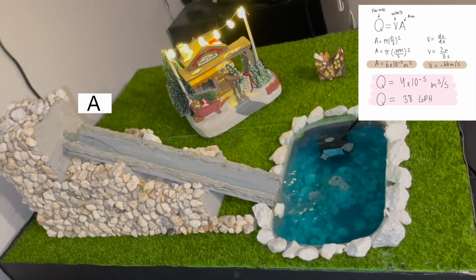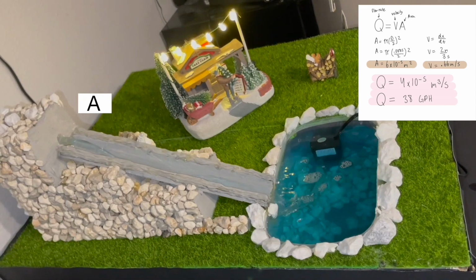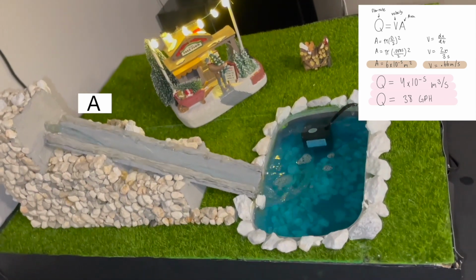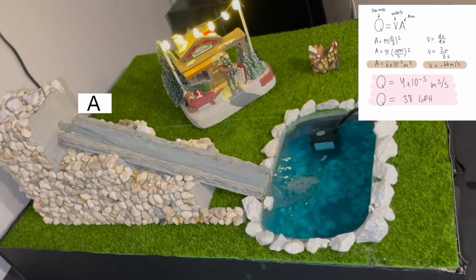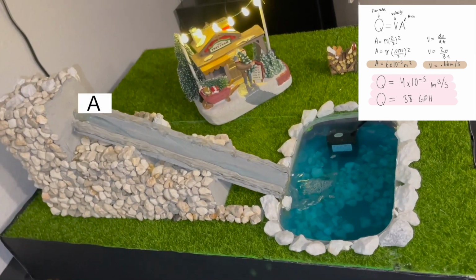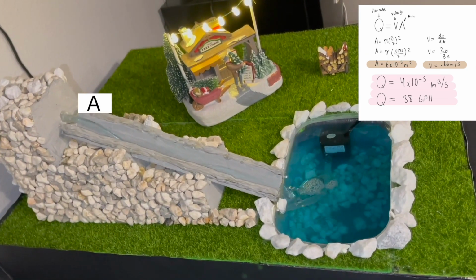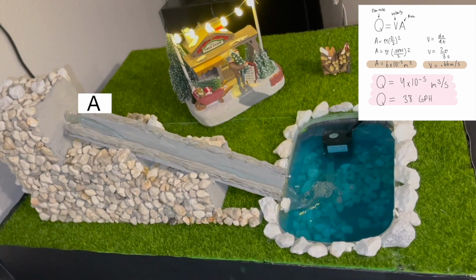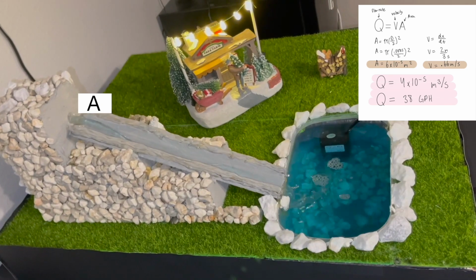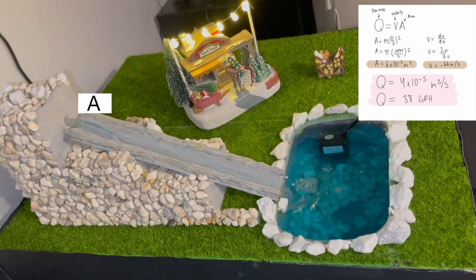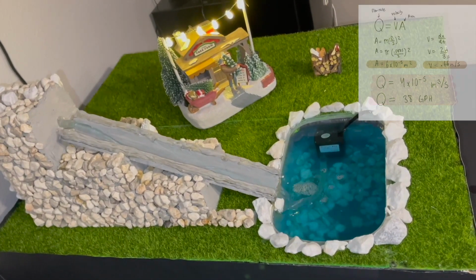Now we will solve for the flow rate by multiplying the area and velocity. The area is 6 times 10 to negative 5 meters squared, and the velocity is 0.66 meters per second. This ends up being 4 times 10 to negative 5 meters cubed over second, and then converting that to gallons per hour, it comes out to be 38 gallons per hour. The max flow rate of the pump is 95 gallons per hour. Since we did not have it at the max speed, we are within range.